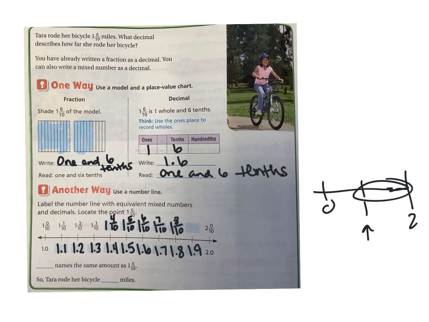And 1.9 is 1 9/10. 1 and 9 in the tenths place. So which names the same amount as 1 6/10? 1 6/10 is 1 and 6 in the tenths place, 1.6. So Tara rode her bicycle 1.6 or 1 6/10 miles.